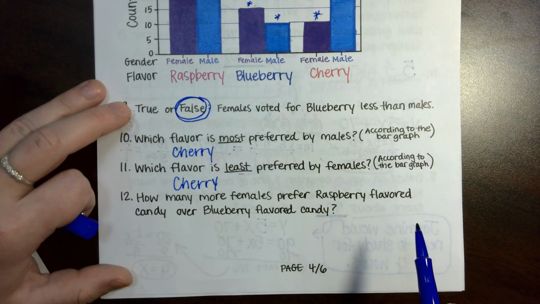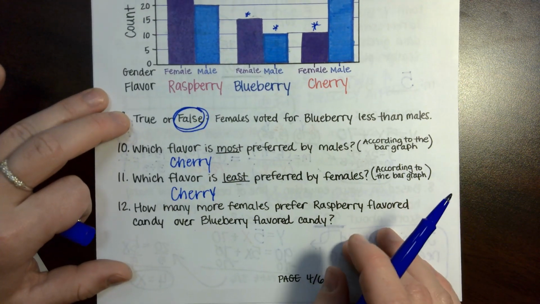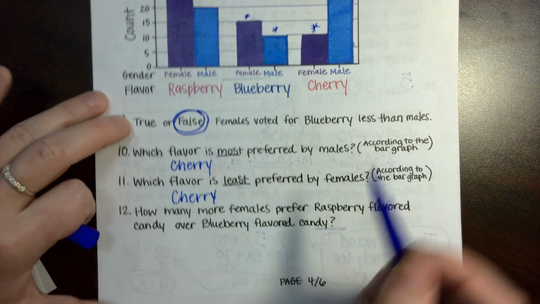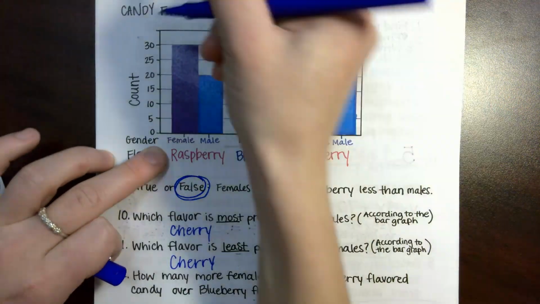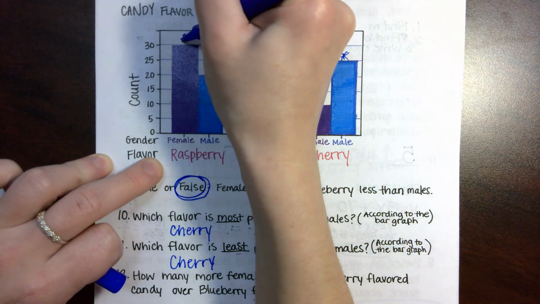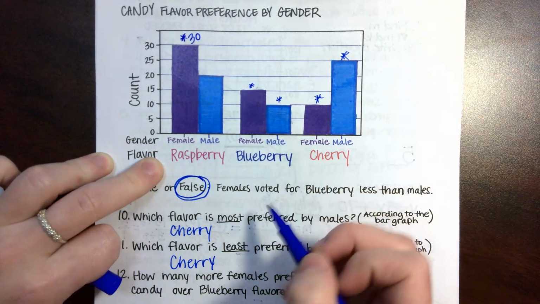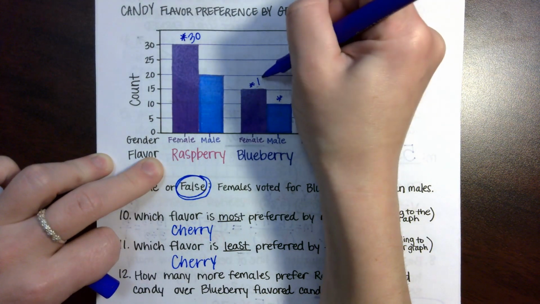So I'm looking for a difference. Oh man, you guys are on it. Okay, so raspberry versus blueberry. Let's find that. And we're talking about females. So raspberry, there's 30, and blueberry, there's 15.